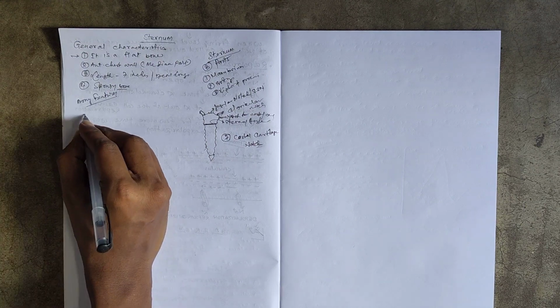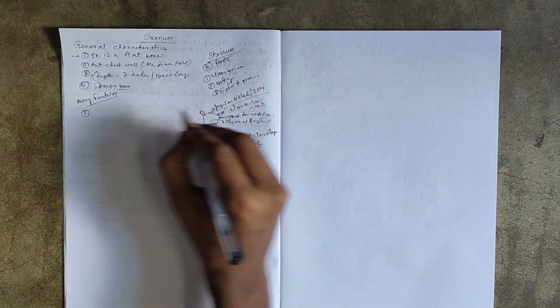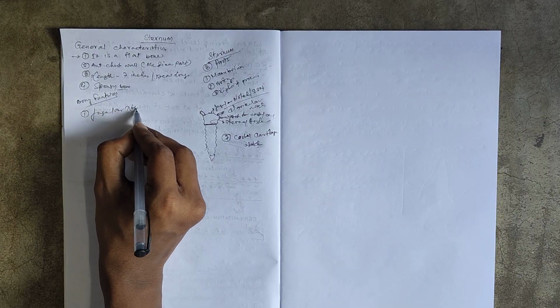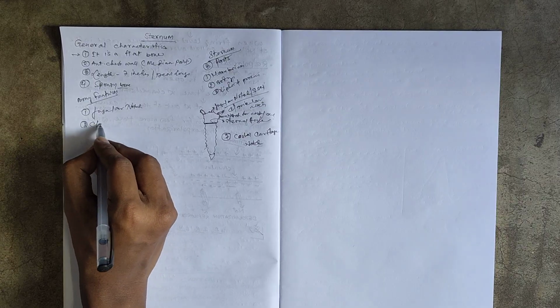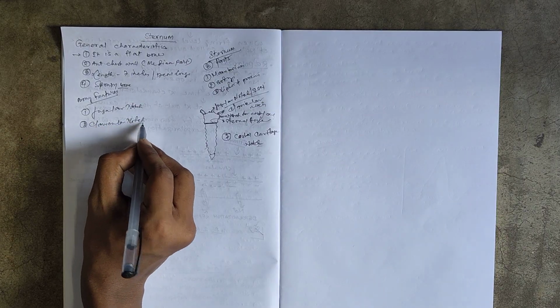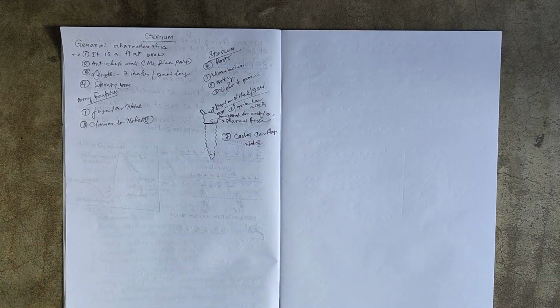So what are the bony features? First of all, the jugular notch. Second, the clavicular notch, 2 in number.